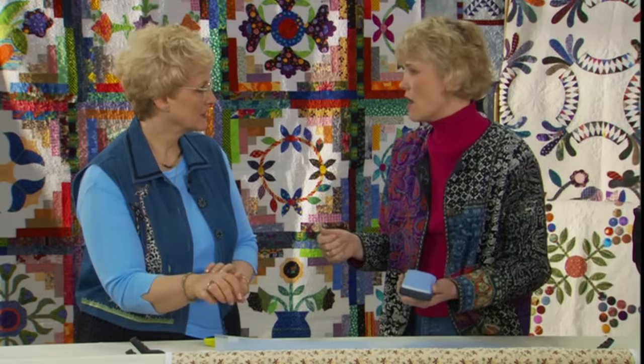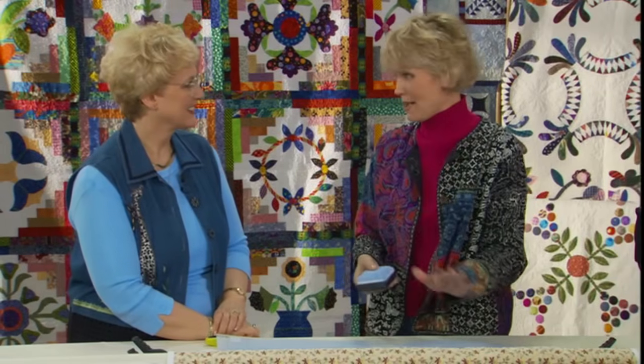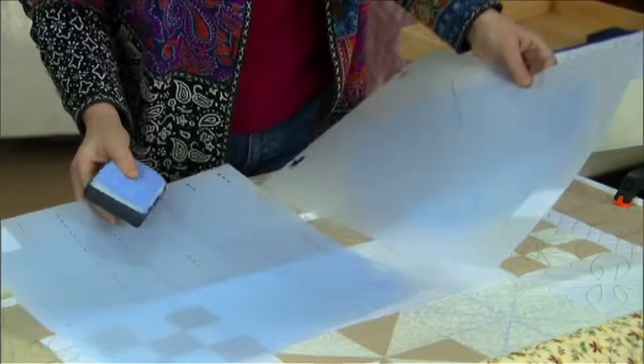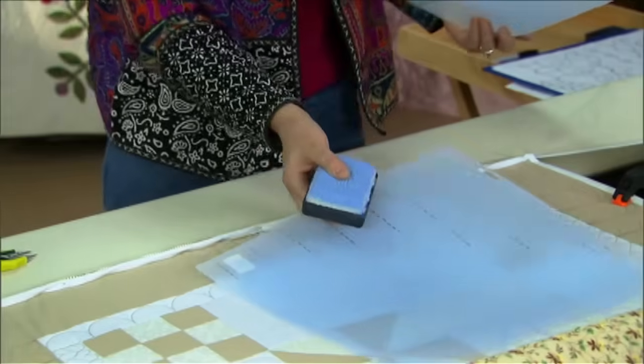Do you pounce it on then? No, no, because you know what will happen? It'll blow off when you start. Yeah. And you know, it's called a pounce pad. I know, but don't pounce it. Okay. All right. So what you're going to do is take the stencil.